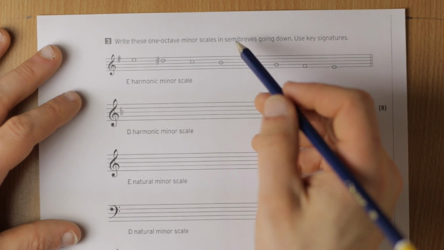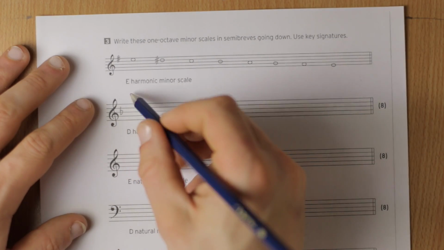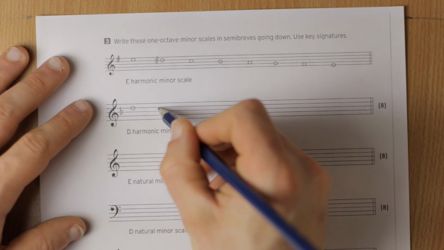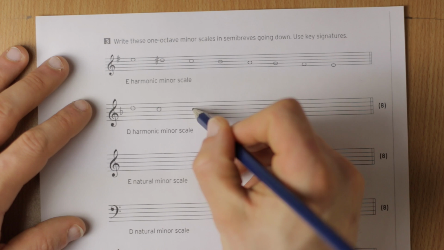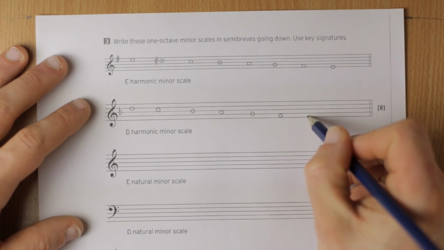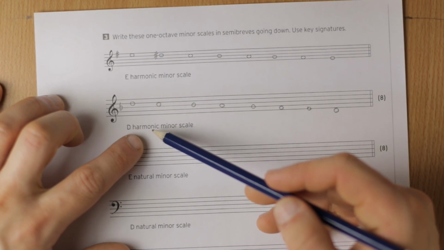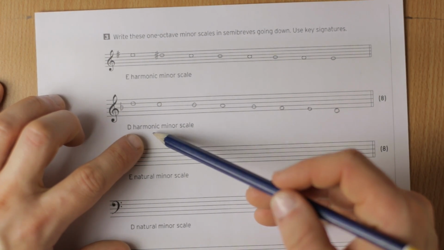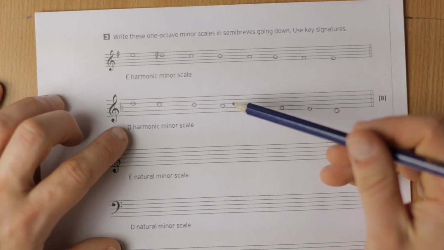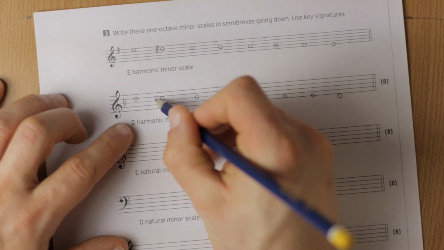And then we need semibreves going down. So we need to find a D somewhere at the top to come down from. So every green bus drives. There's a D. Come down 2, 3, 4, 5, 6, 7, 8. And finally, it's a harmonic minor, so we know that the 7th is going to be raised a semitone. So the 7th, 1, 2, 3, 4, 5, 6, 7, needs to be not a C but a C sharp.